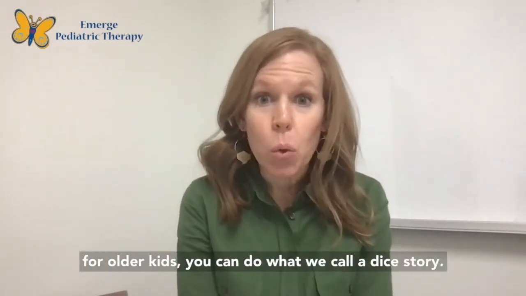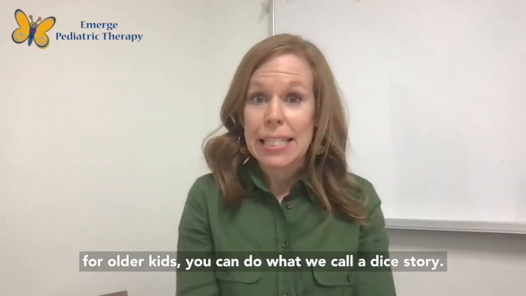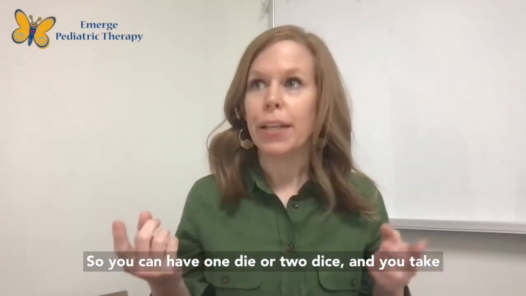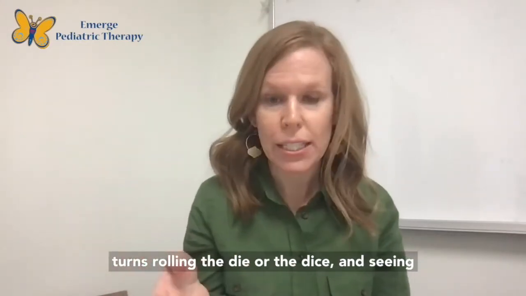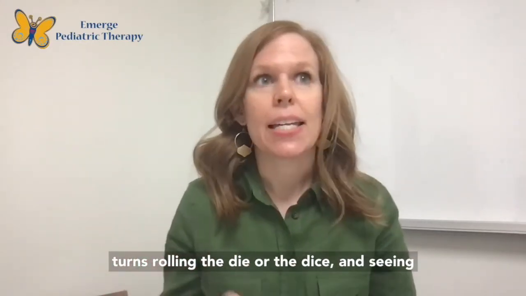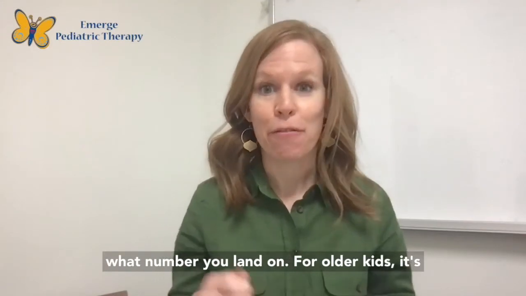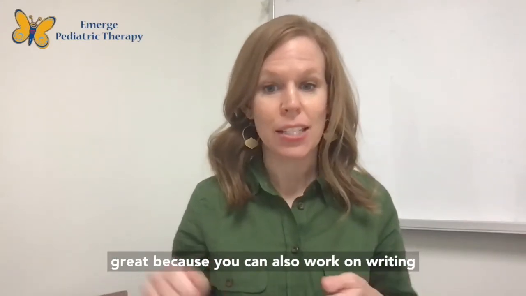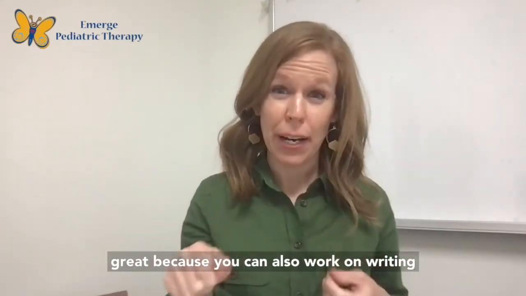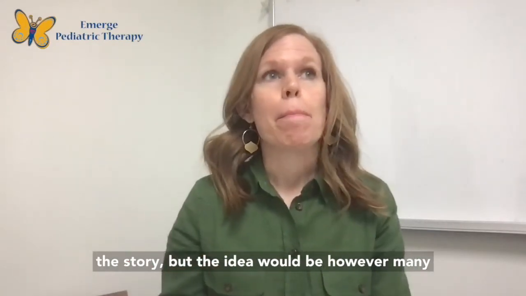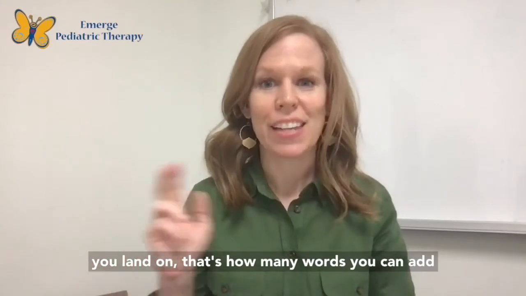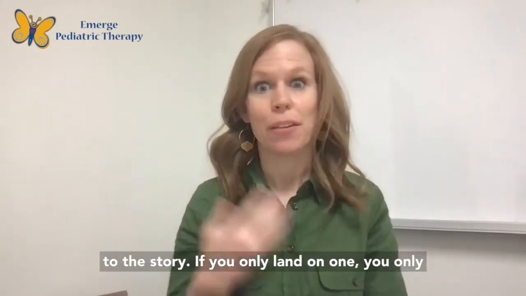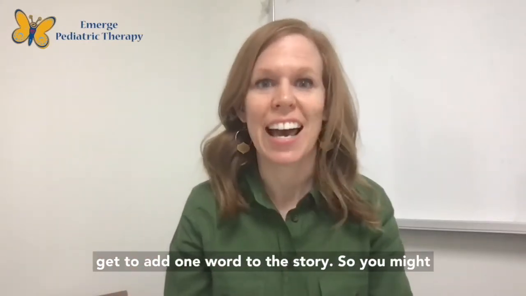And finally, for older kids, you can do what we call a dice story. So you can have 1 die or 2 dice, and you take turns rolling the die or the dice and seeing what number you land on. For older kids, it's great because you can also work on writing the story. But the idea would be however many you land on, that's how many words you can add to the story. If you only land on 1, you only get to add 1 word to the story.